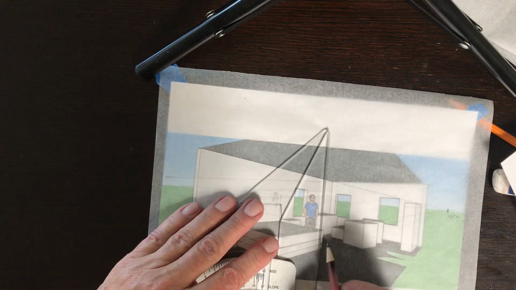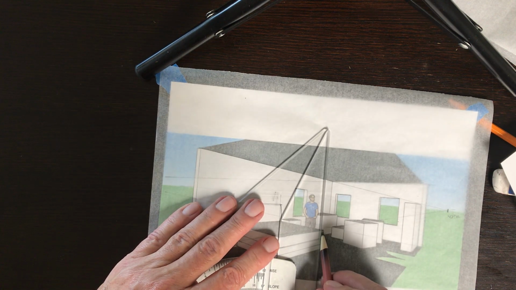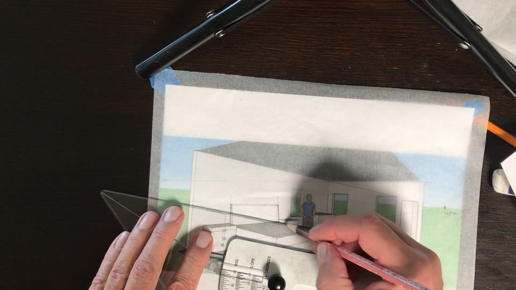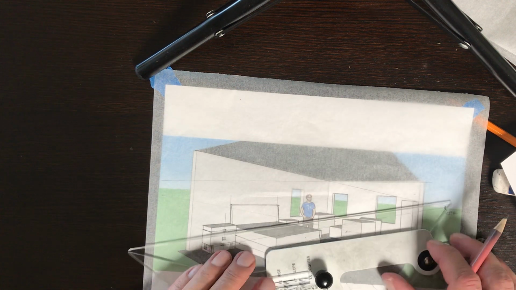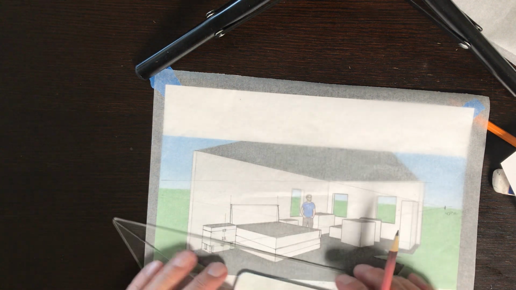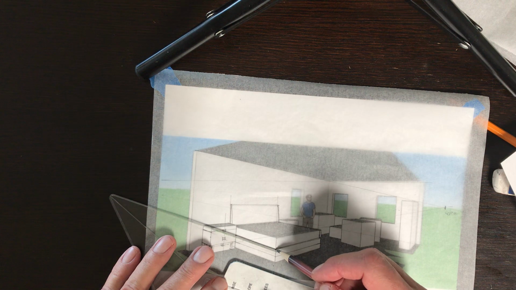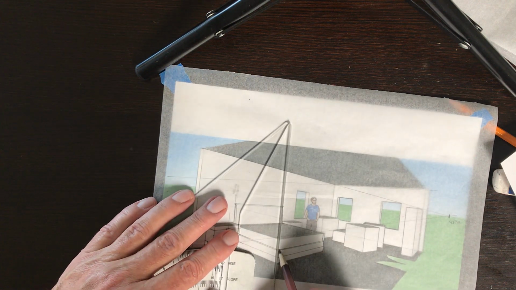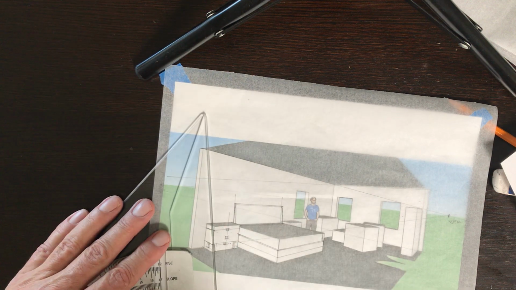And see how small that is? But it'll make all the difference when I set back on my bed. So that's the new face, and that's the new side. And then it sets back on this side also, which means that my mattress corner is going to come over a little bit.